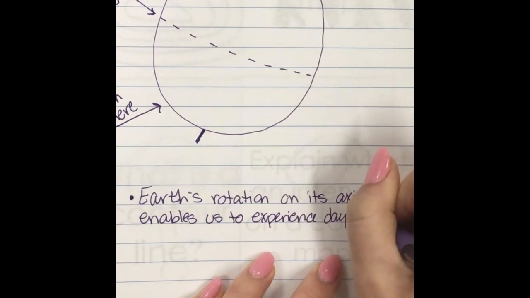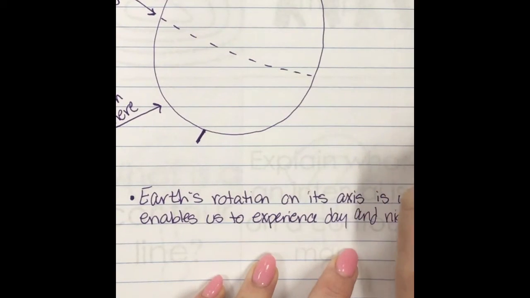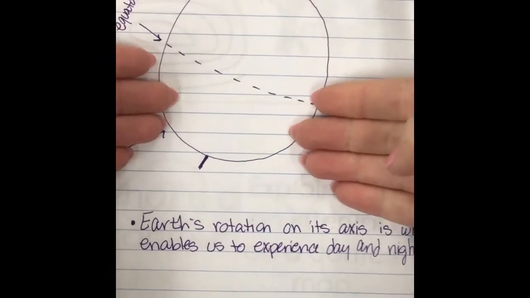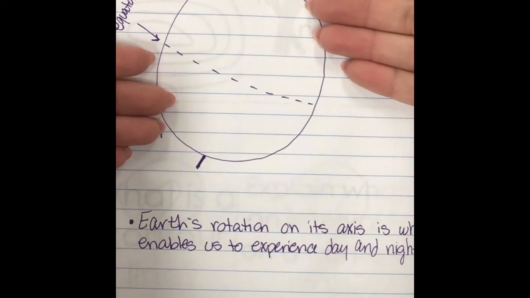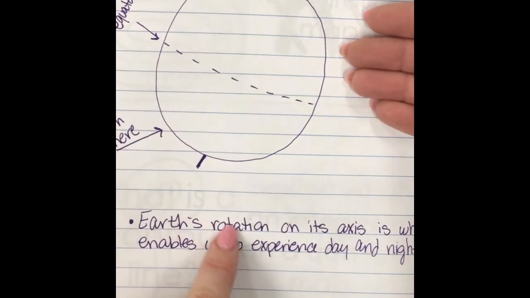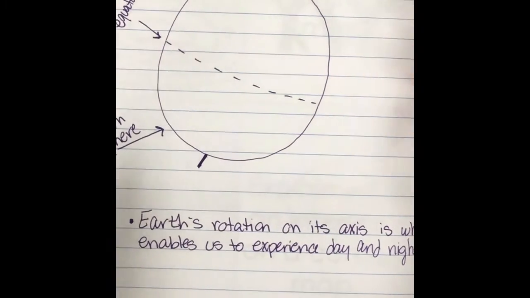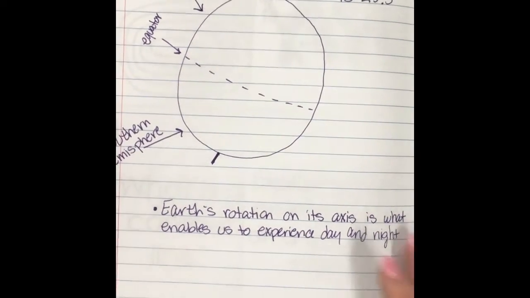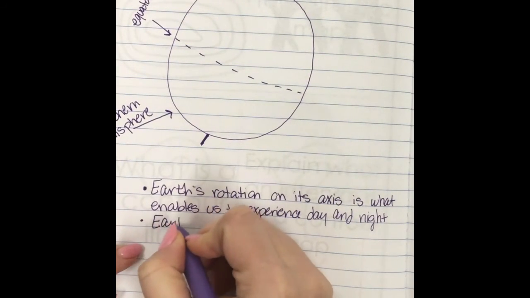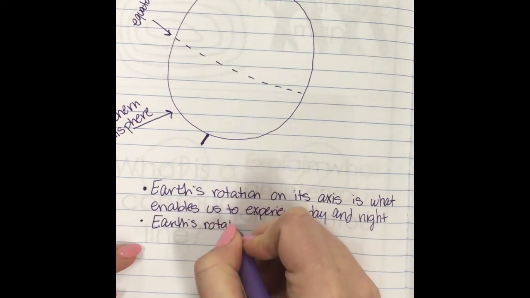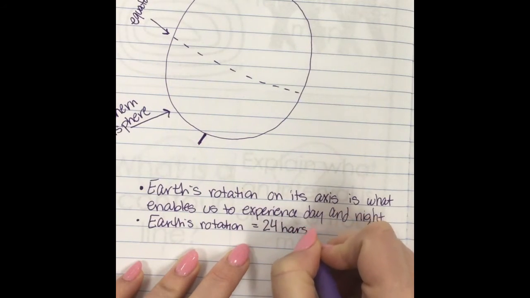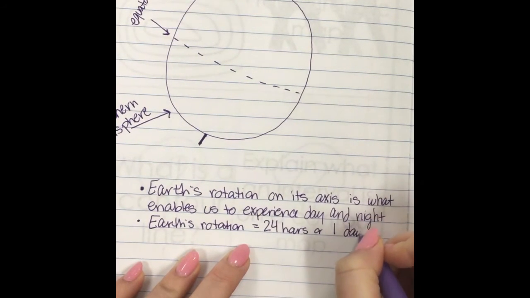So the half of the Earth that can see the sun or is receiving the sunlight and the sun's energy at one point is experiencing daytime, while the other half of Earth is in darkness. It's facing away from the sun, and they have nighttime. And we know that Earth's rotation takes 24 hours or 1 day to happen. So we can go ahead and add that just for fun. Earth's rotation equals 24 hours or 1 day.